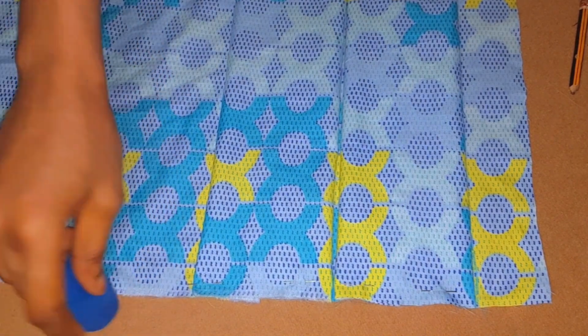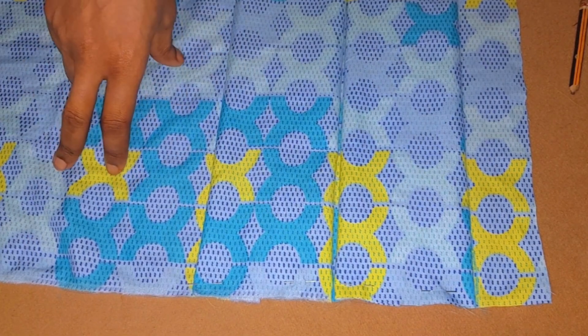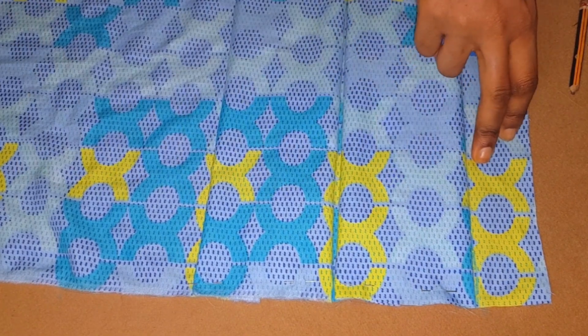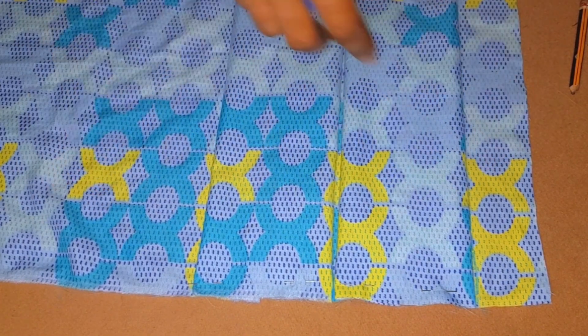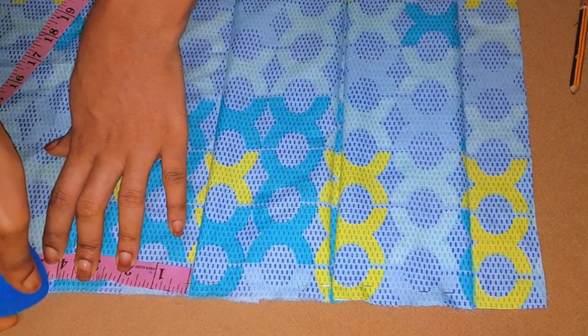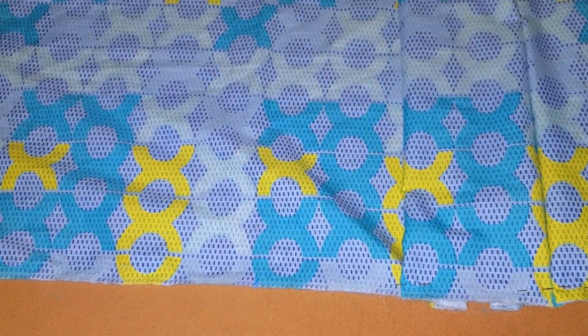Like I've explained, the waist measurement is 32. So for the front part, it's going to be 16, which is just like a quarter of the waist measurement, which is 8. So I'm going to add more markings so that I will get the full front part, which is 16 inches. Once I'm done with this, I can go ahead and do the back.